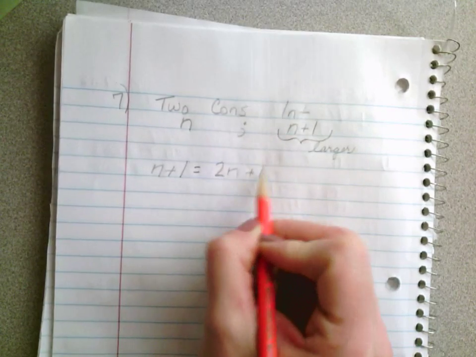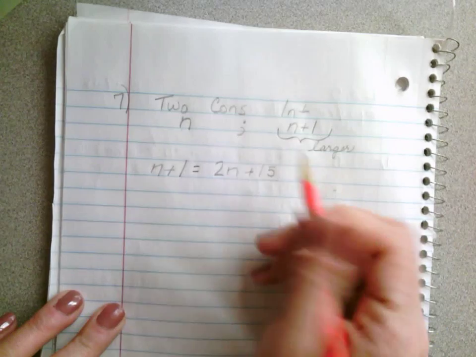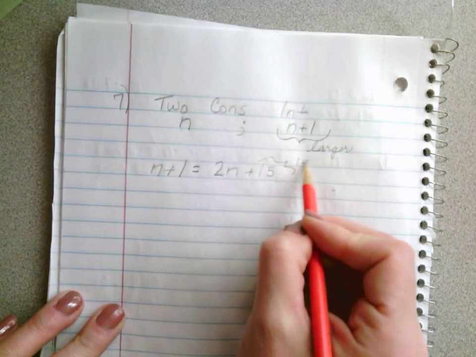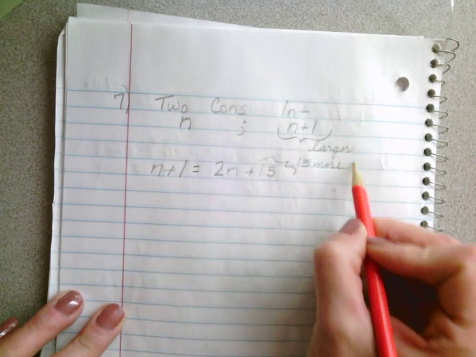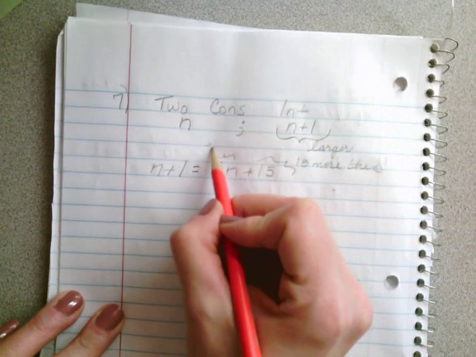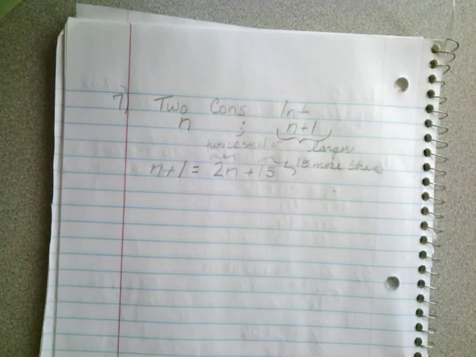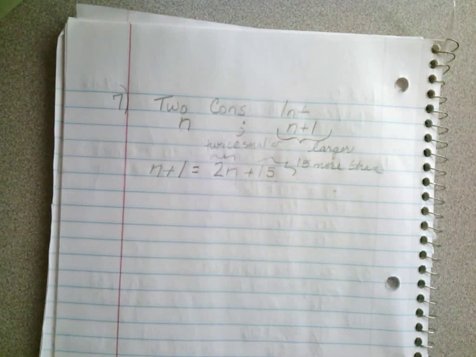Yes. So that's the 15 more than. Twice the smaller. I don't think you need me anymore. You guys are going to just teach yourselves.